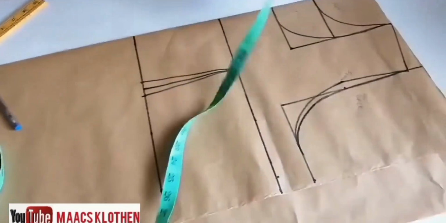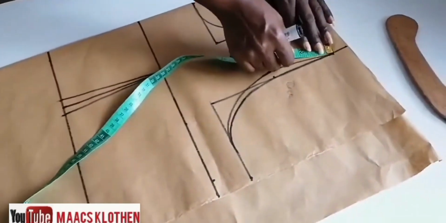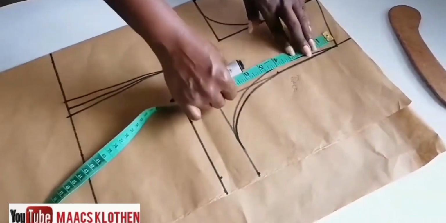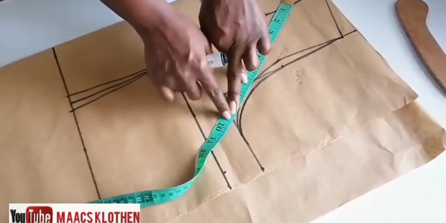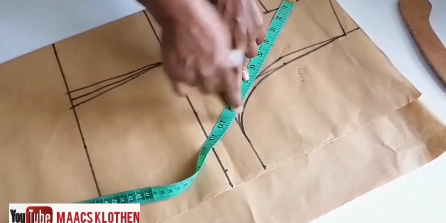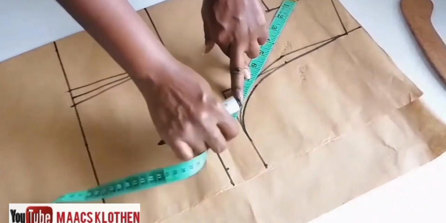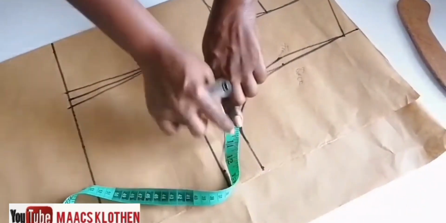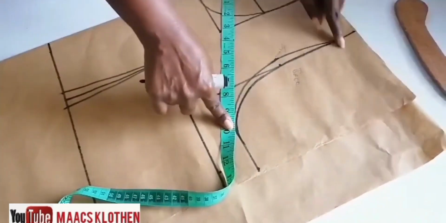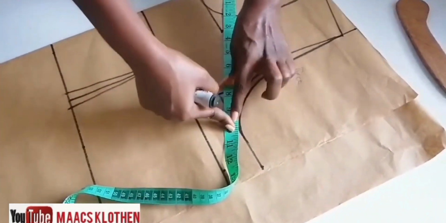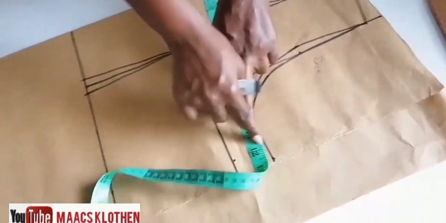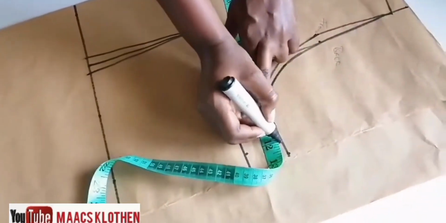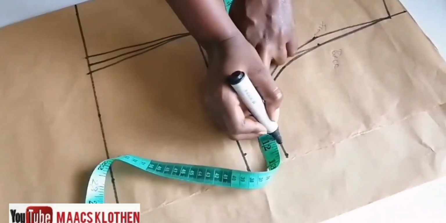So we'll measure our armhole. Our armhole is 9, that is 18 divided into 2, making 9. Then we'll add allowance. In case you want to join a sleeve, you add 1 to it, making 10. And then because you sew the upper part here, you add 1/2 inch to it, making 10.5. Then you leave either 1.5 or 2 inches allowance, so you are leaving 2 inches allowance.